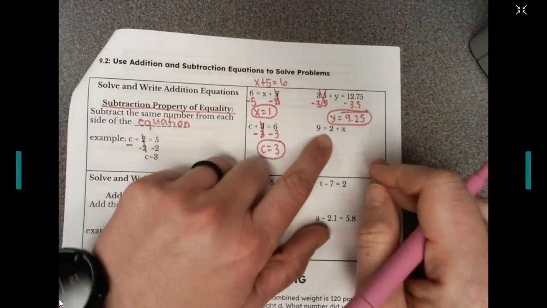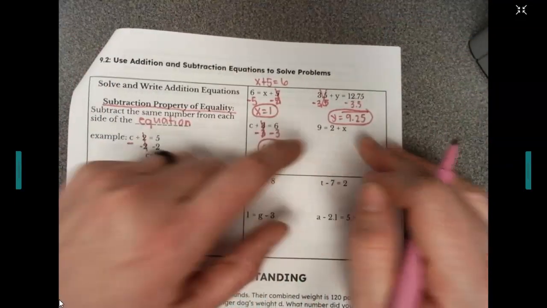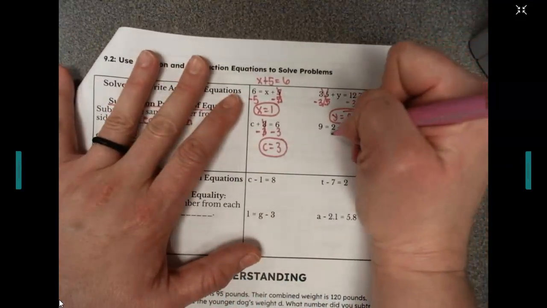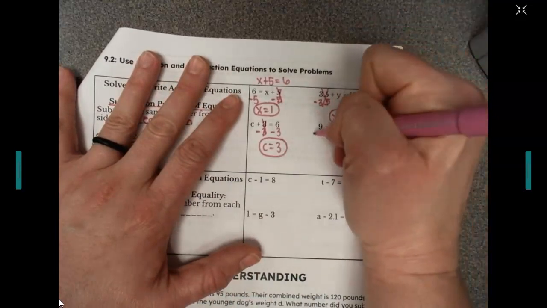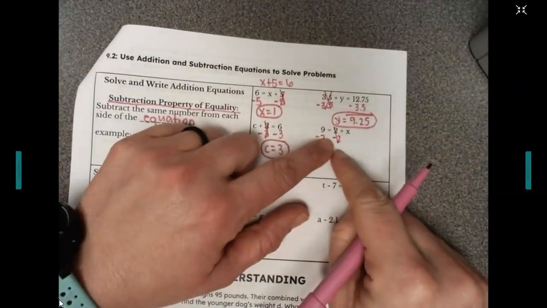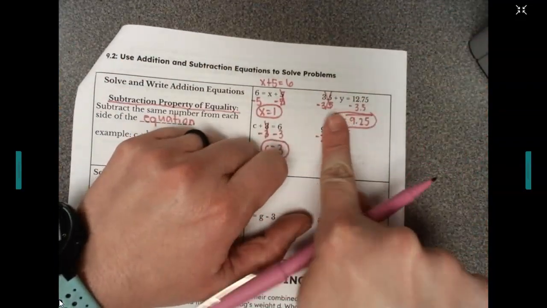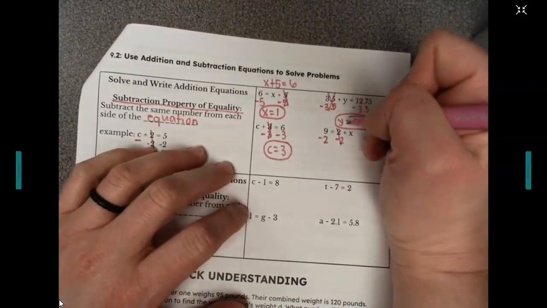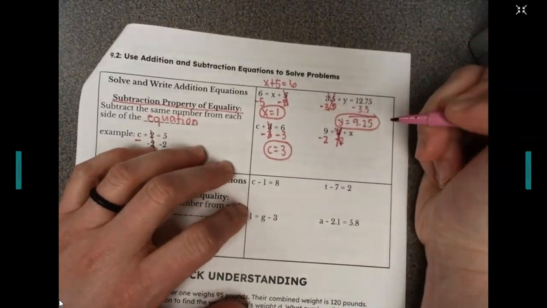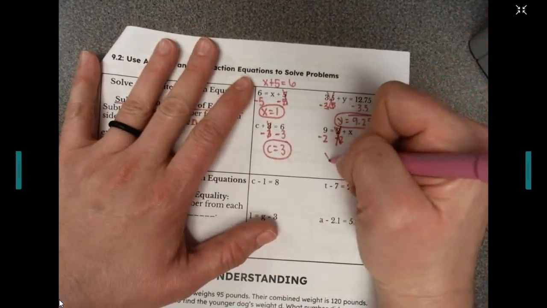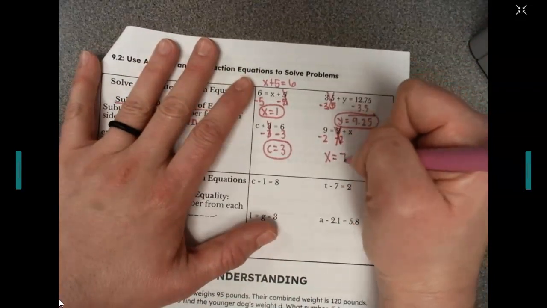And our last one up here, the 2 is on the same side, so the opposite of adding 2 is subtracting 2. We have to do it to both sides. The reason we subtract 2 is because when we do that, this goes away. That's why I cross it out. It goes away. It's no longer there. It leaves the x by itself. 9 minus 2 is 7.